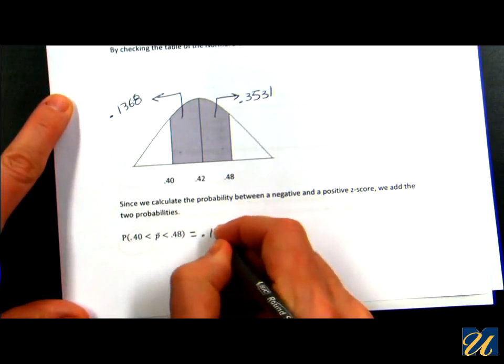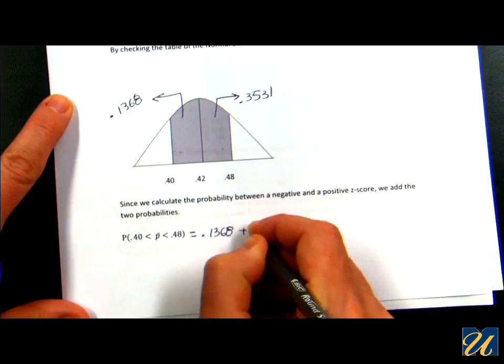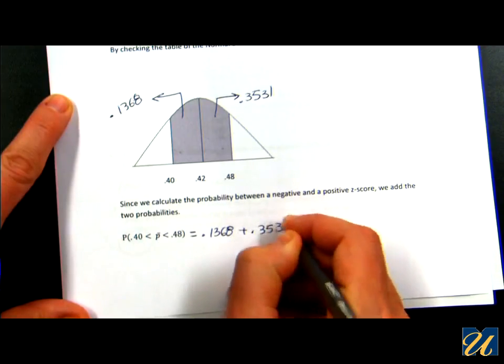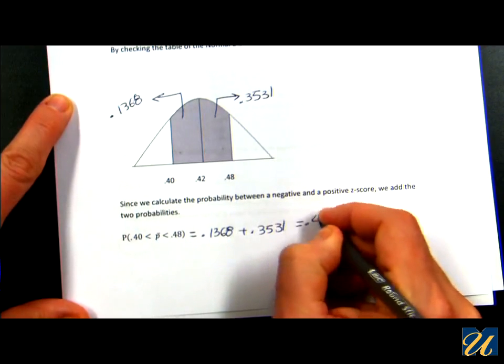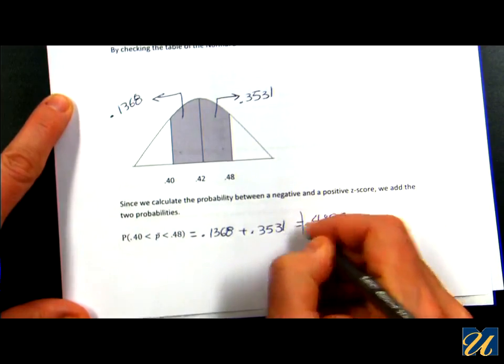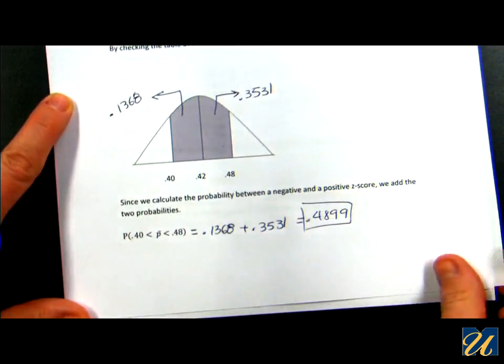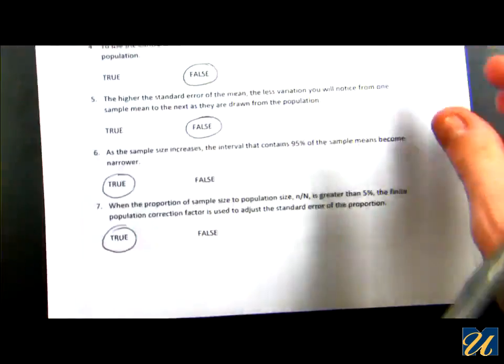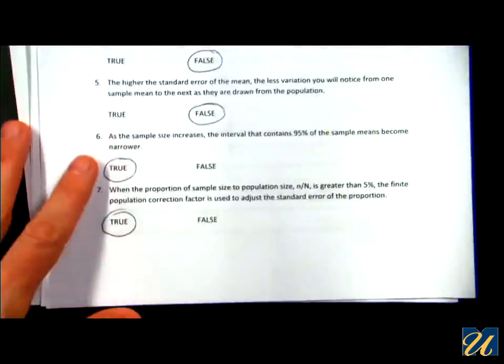So 0.1368 plus 0.3531 will be equal to 0.4899. And this completes the problems for chapter 7.